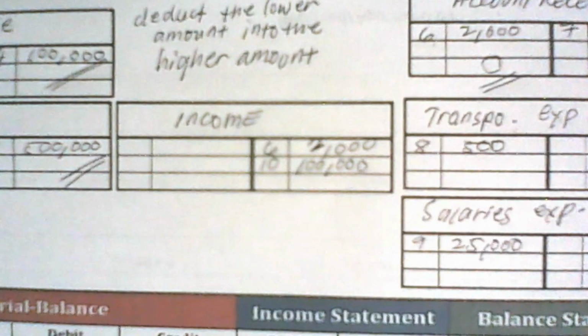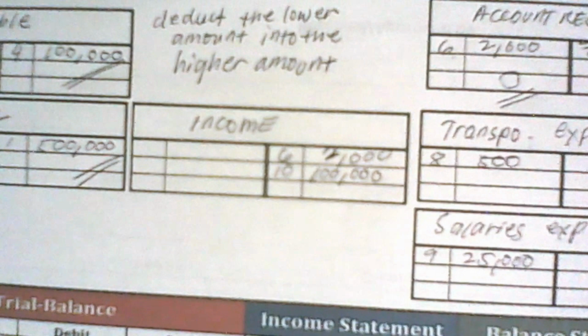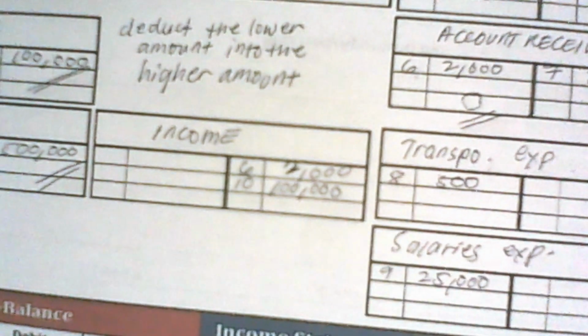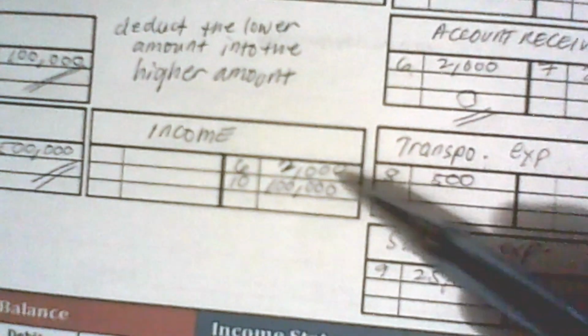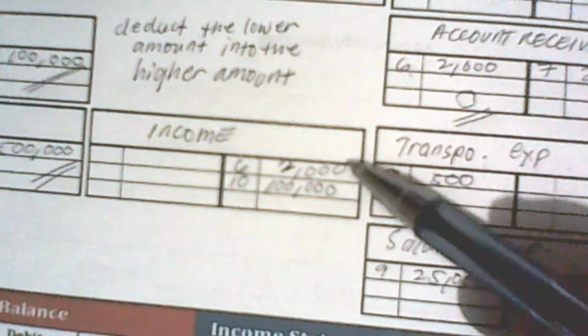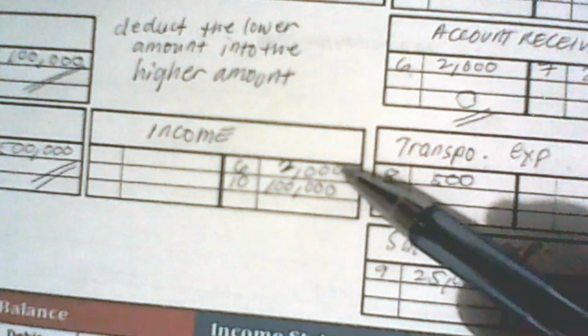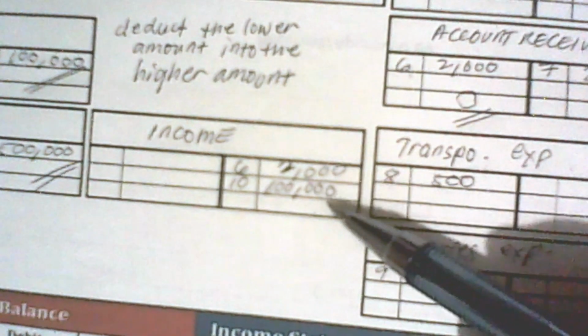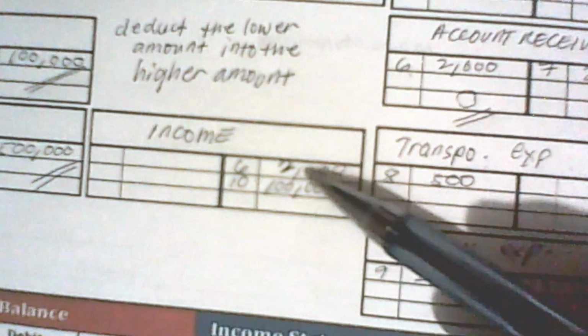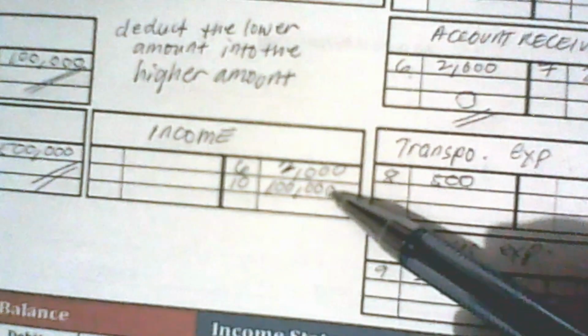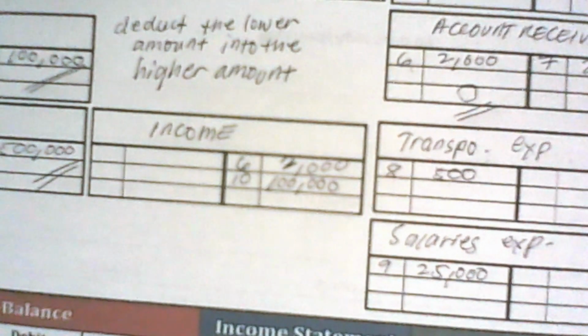Now, let's go back to the general ledger. The income now, there is no other counterpart amount at the debit side of this income account in the general ledger. All we need to do, if there is no counterpart amount and we encountered two entries in the income account, is to add them. So 2,000 plus 100,000 equals 102,000.